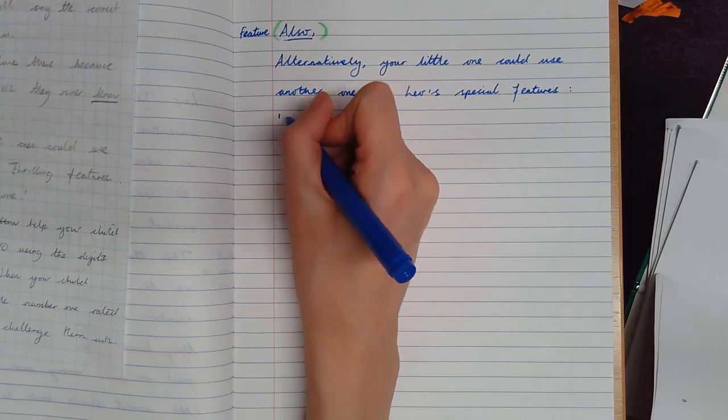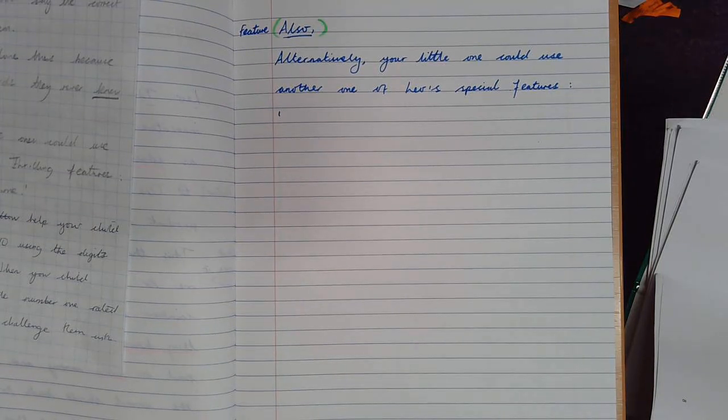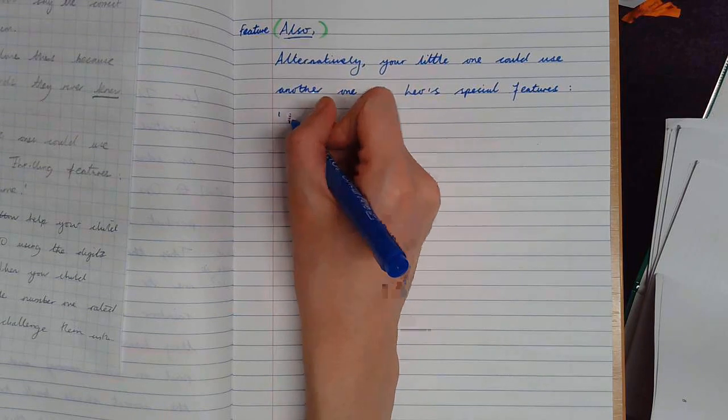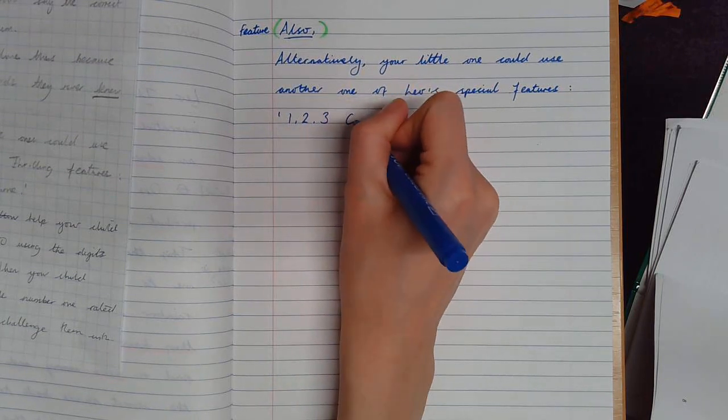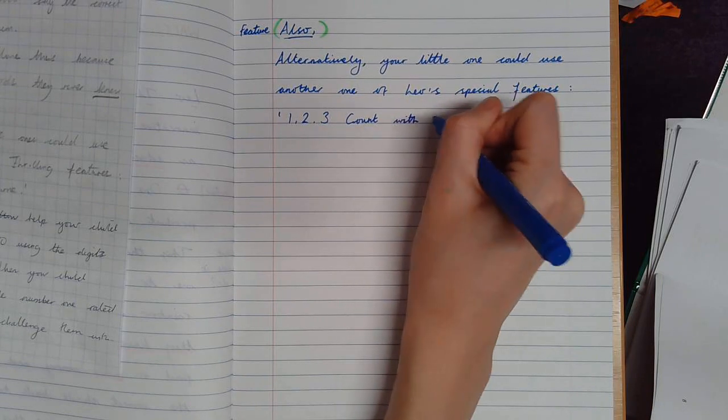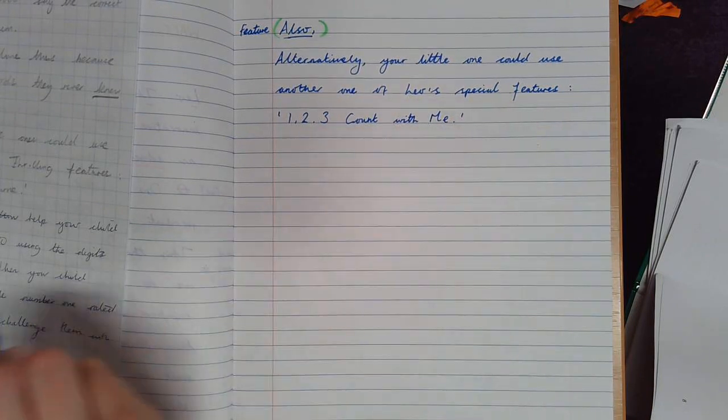And this feature is going to be called, well, last time in my plan I said number mode, but thank you to all of the children for sharing. Thank you to all of you for your great ideas because I've magpied this one from somebody, and the name of it is "1, 2, 3, count with me." Full stop, close the quotation marks.